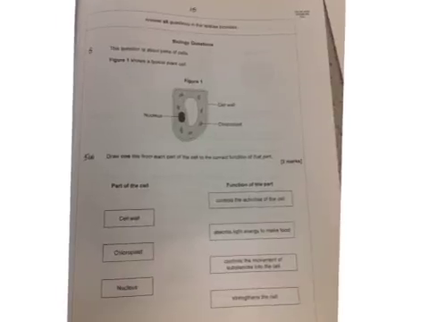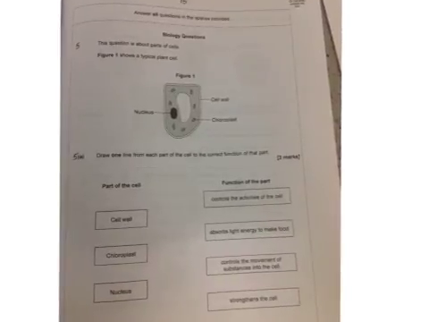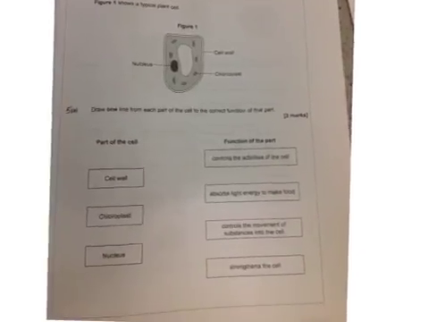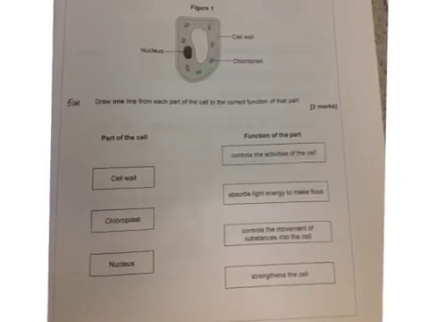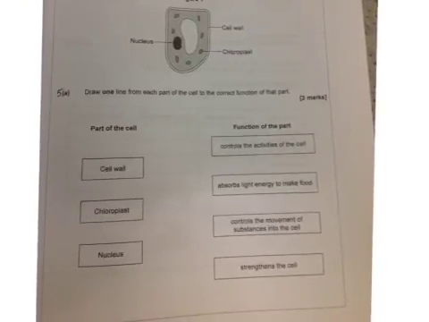Okay, so we're on question 5, and it's talking about parts of a cell. Nice and straightforward, just a simple knowledge question. So it says, draw one line from each part of the cell to the correct function of the plant. Okay, so cell wall. The job of the cell wall in this scenario, the best function that you can match it to, is to strengthen the cell. So it provides support and strength for plant cells.